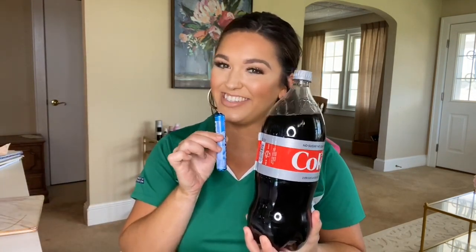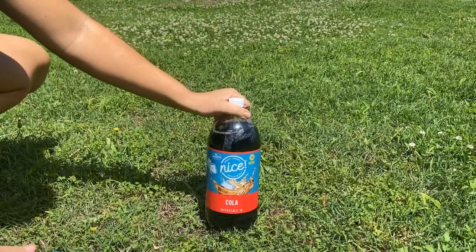So what you're going to need is a soda and some Mentos. I bet you know where this is going. This is going to be fun. So let's head outside. Let's get started.